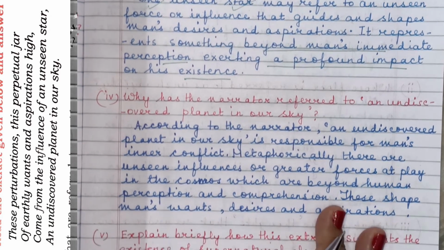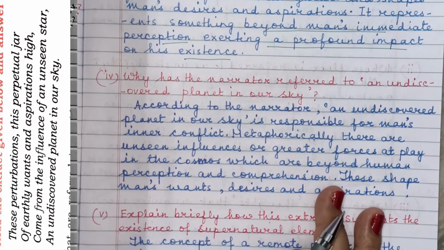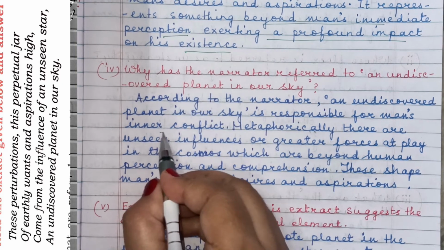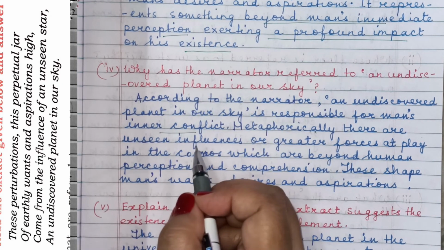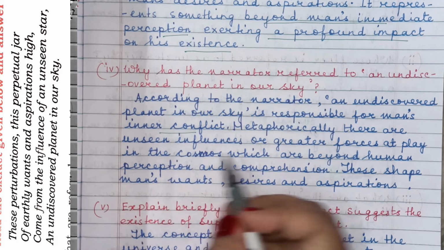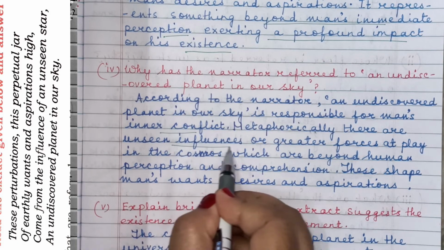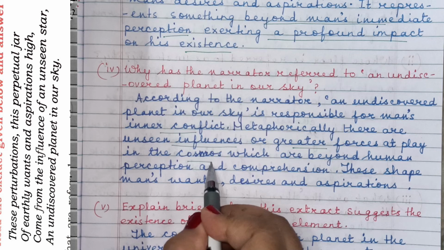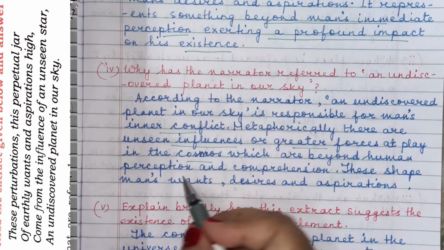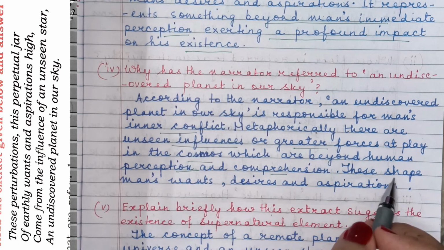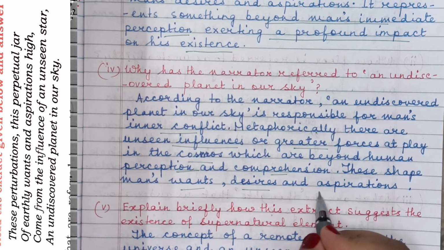Why has the narrator referred to an undiscovered planet in our sky? According to the narrator, an undiscovered planet in our sky is responsible for man's inner conflict. Unseen star is also responsible, and the remote planet is also responsible. Metaphorically, there are unseen influences or greater forces at play in the cosmos, which are beyond human perception and comprehension. Comprehension, understanding. These shape man's wants, desires, and aspirations.